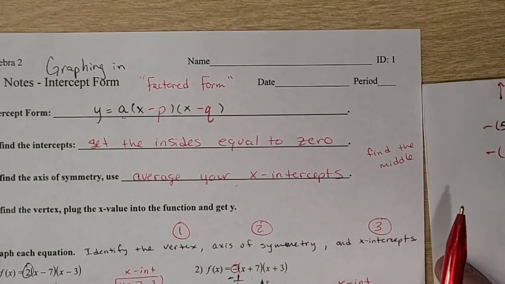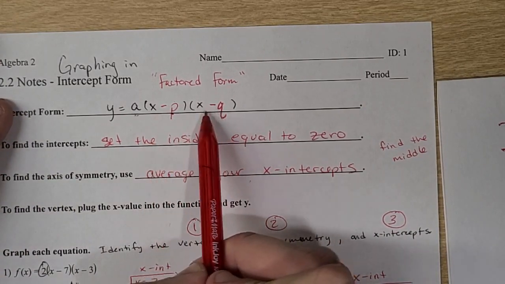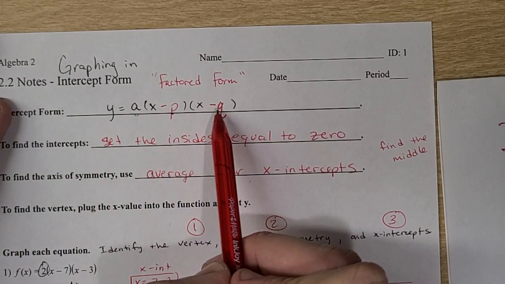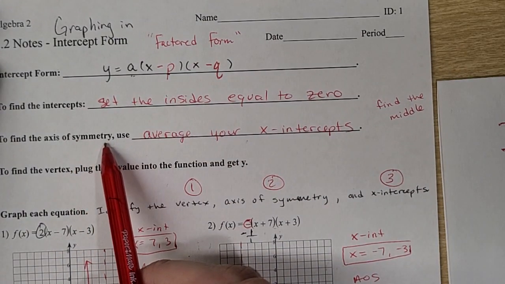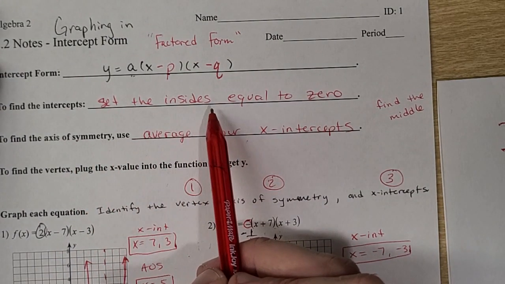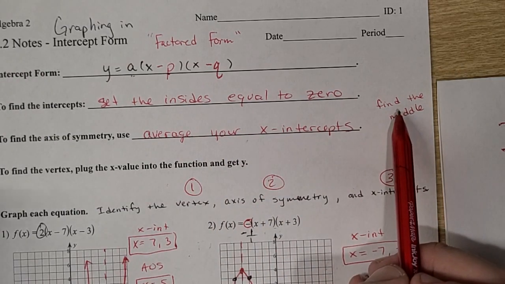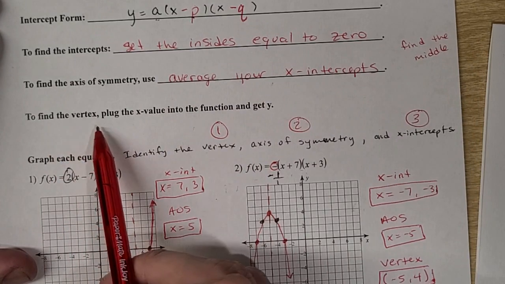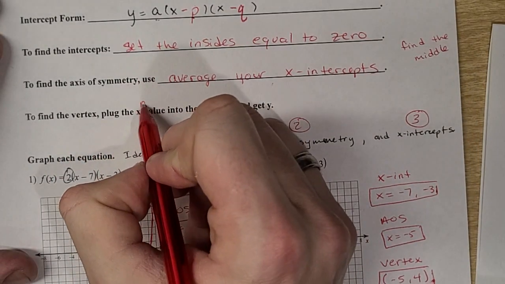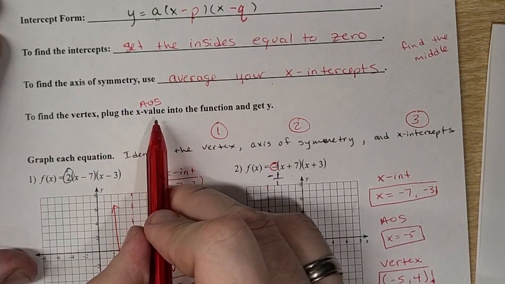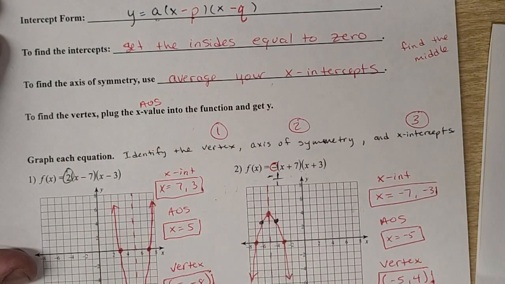Really quick recap. If you want to find the x-intercepts, you're just going to take the nonsense on the inside, set it equal to 0. When you want to find the axis of symmetry, you're going to take your x-intercepts and average them. You're going to find the middle, add them up, cut it in half. And then lastly, to find your vertex, you're going to take that x value, your axis of symmetry, and plug it in to both x's to find y. That's it.